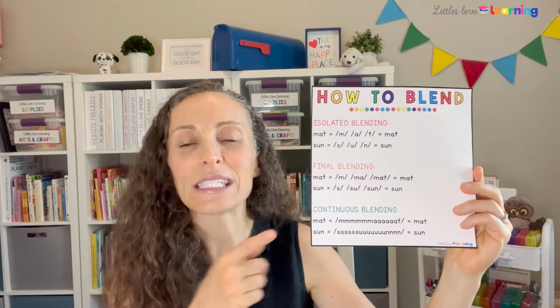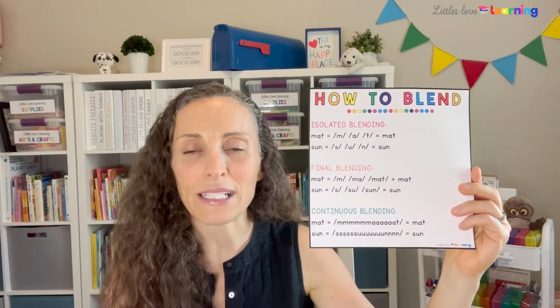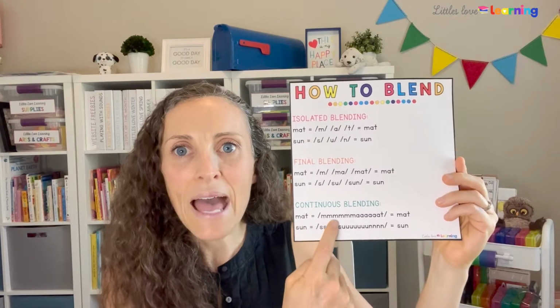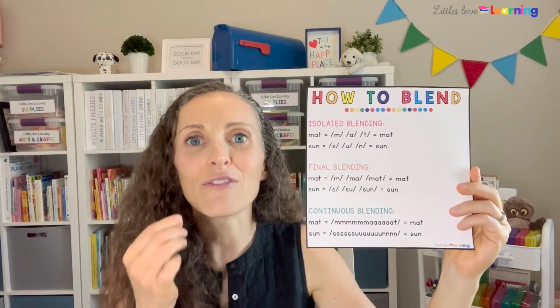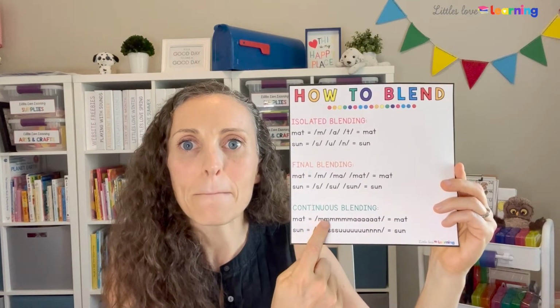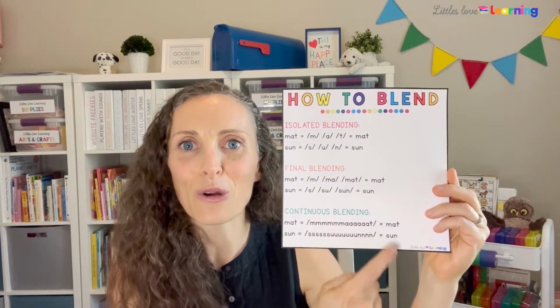And then the last one is continuous blending or successive blending. And that's when you just keep blending the whole time. It's like you're reading as you go along the word. So for example, mmmaaat. I've never taken a pause or a breath. I'm just keeping it going. Mat for the word mat.